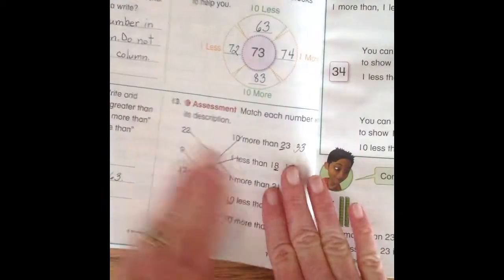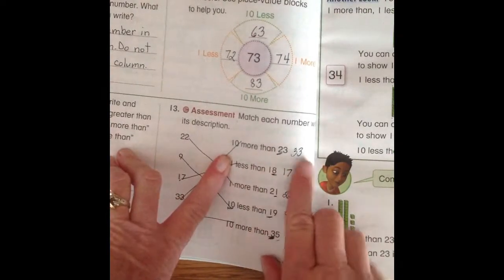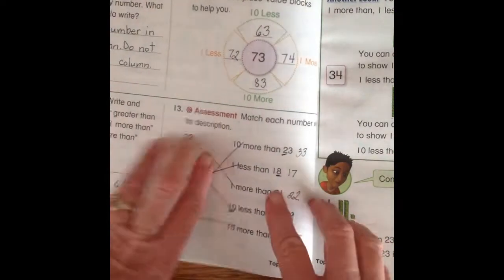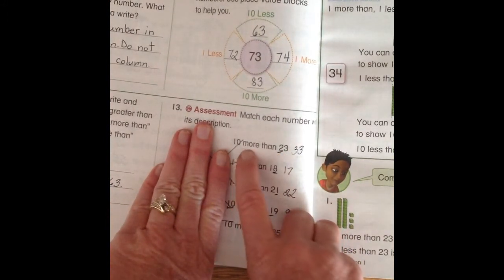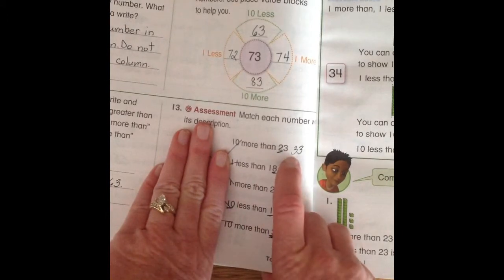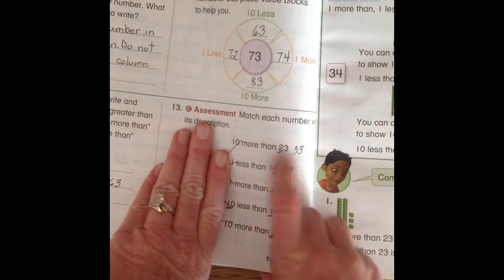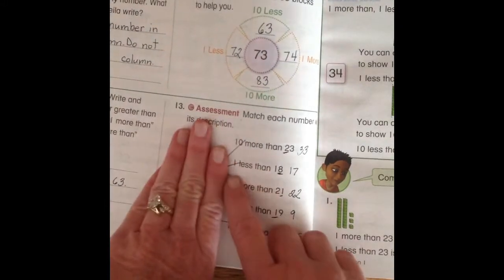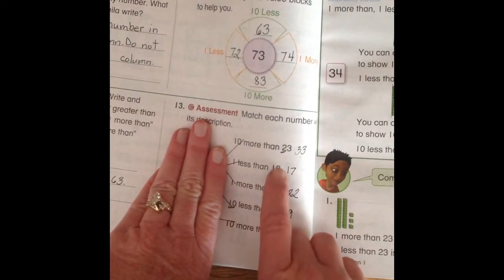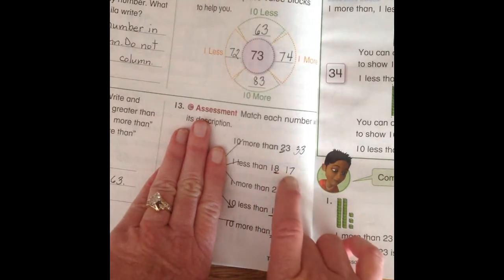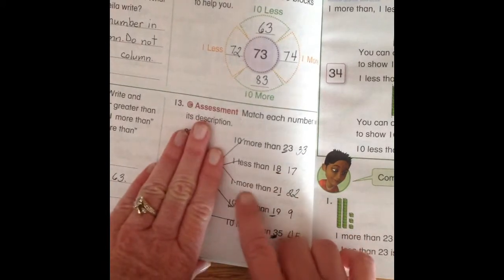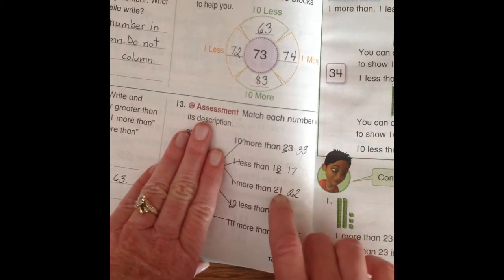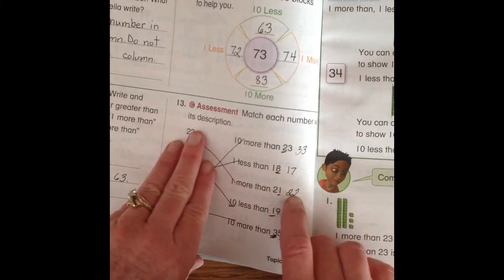On the last one, I went ahead and started with this side, found my answer, and then matched it to the other side. So 10 more than 23, I'm looking in the 10s column. The 2 is going to go up, since it says more, to 3. So 10 more than 23 is 33, so I draw my arrow. 1 less than 18, so I'm going to go to the 1s. I'm going to take 1 away. That would be 17, because 7 is 1 less than 8. 1 more than 21. So I go to the 1s, and I do 1 more, 22.